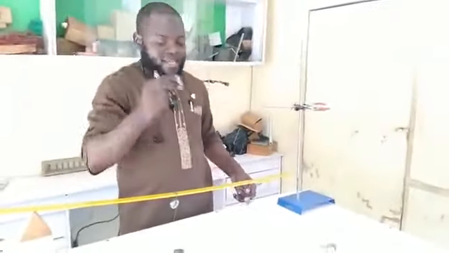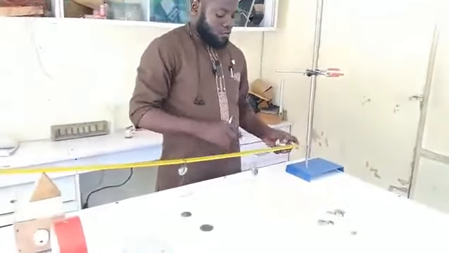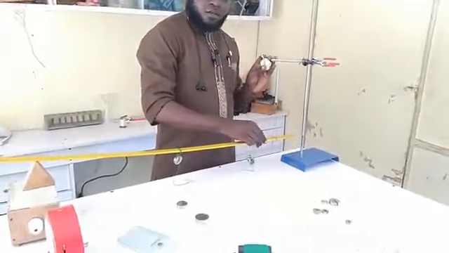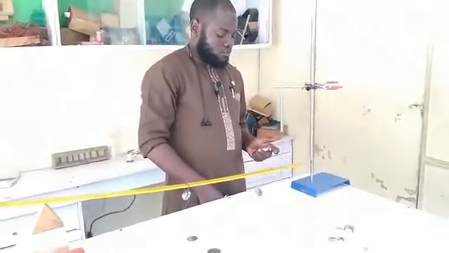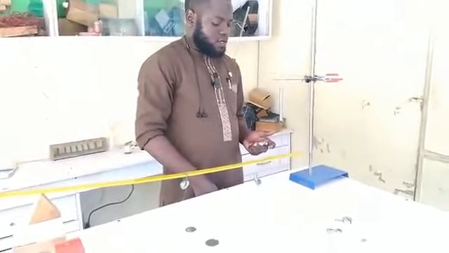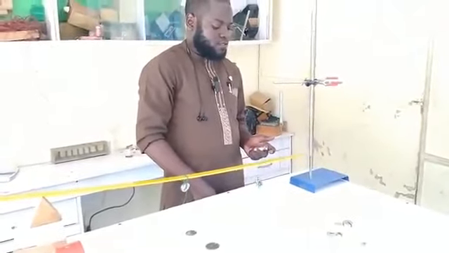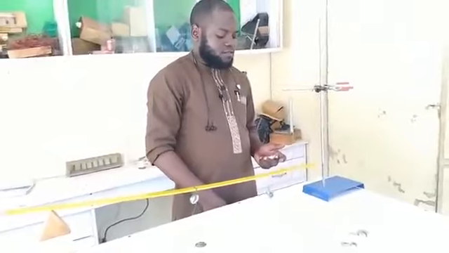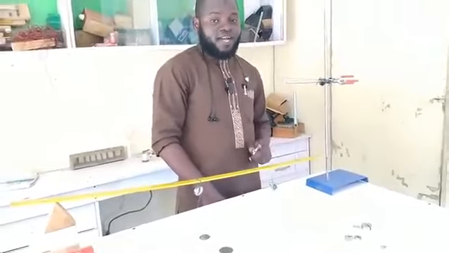So what's the next value? The next value is 50 gram. So I will add 10 gram to this. You see now it has become 50. We'll start the stopwatch. 1, 2, go. 1, 2, 3, up to 20. There's another mistake here again. If you observe, my to and fro is not correct.